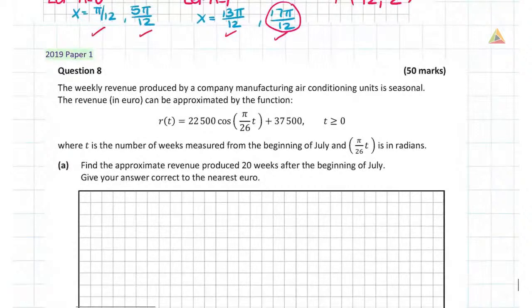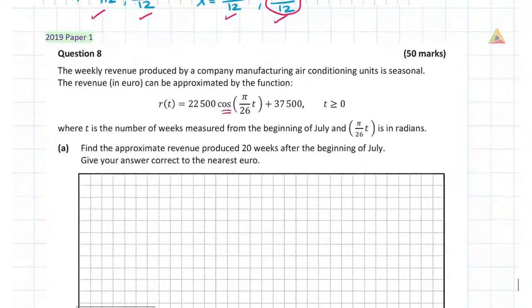You have a trig function here, namely a cos function, but we also have a little bit of differentiation, a little bit of calculus thrown in here as well, which is nice. So, the weekly revenue produced by a company manufacturing air conditioning units is seasonal. The revenue can be approximated by that function, and it's telling you that time, T, is the number of weeks measured from the beginning of July, and the angle is in radians. So that's quite important here.